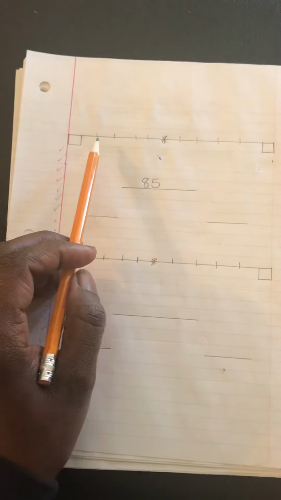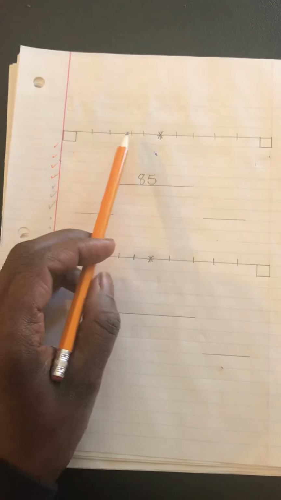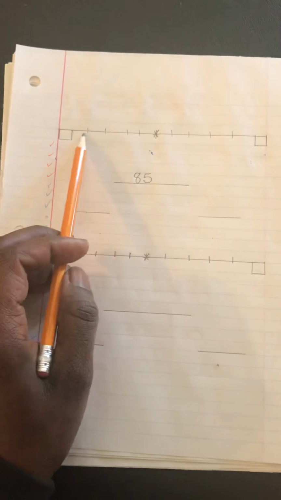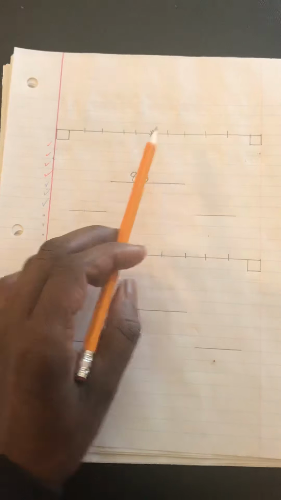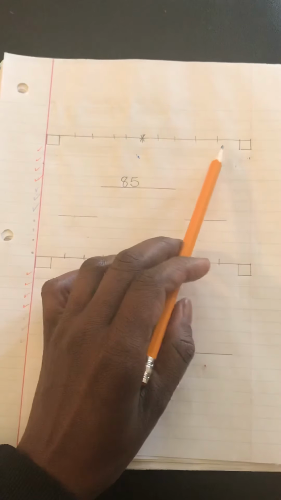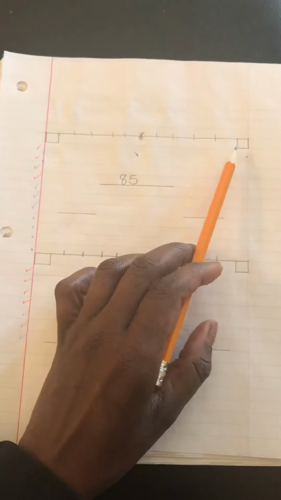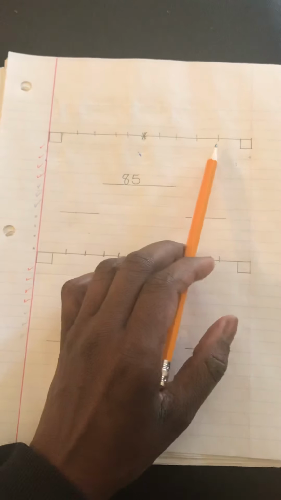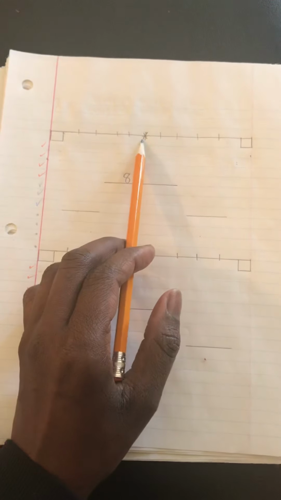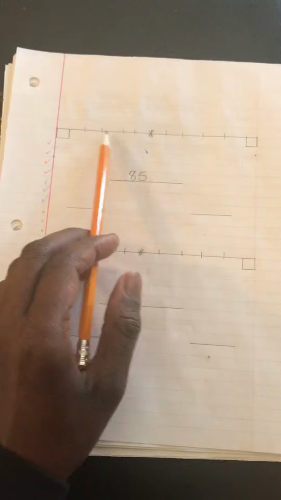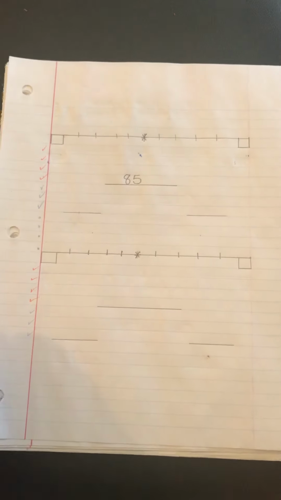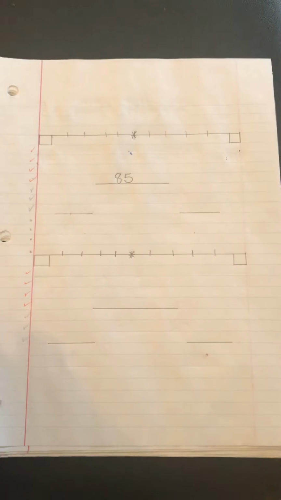So I made that box, and after I've done that, I do 4 small lines right through my line. So that's 1, 2, 3, 4, the asterisk, 1, 2, 3, 4, and then I have my box. So you have the 2 boxes, the 4 lines, that, and then the other 4. So the number that I'm working with is 85. And remember, I'm rounding to the nearest tens.